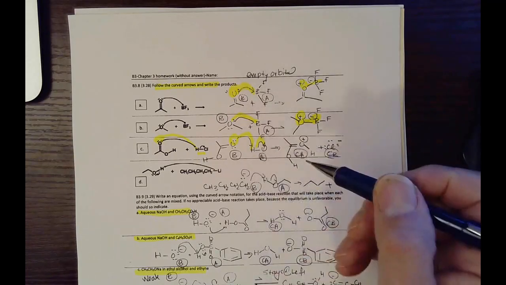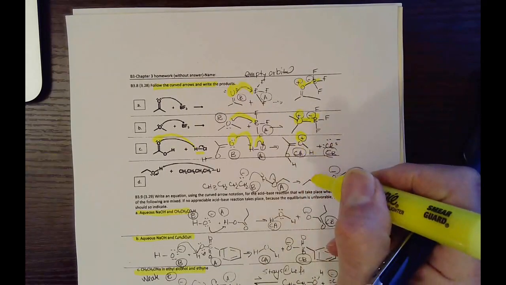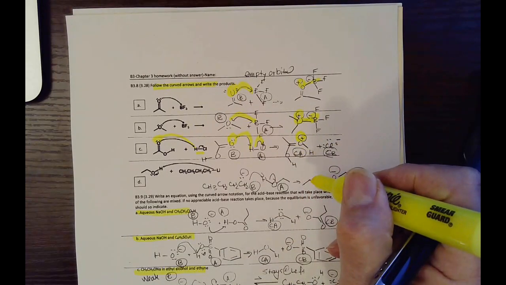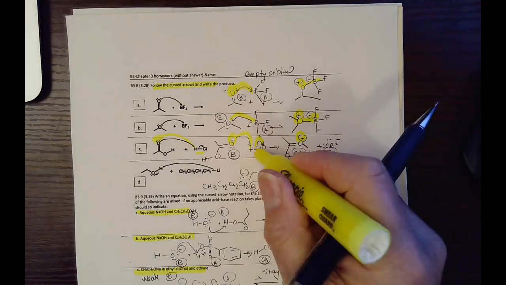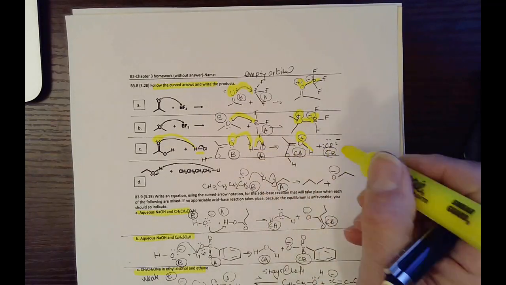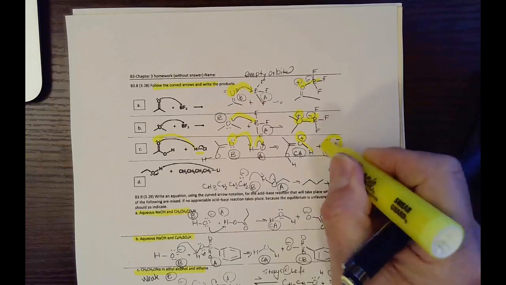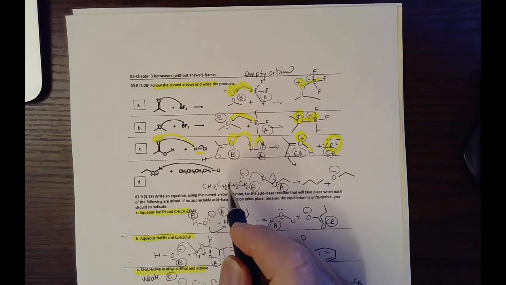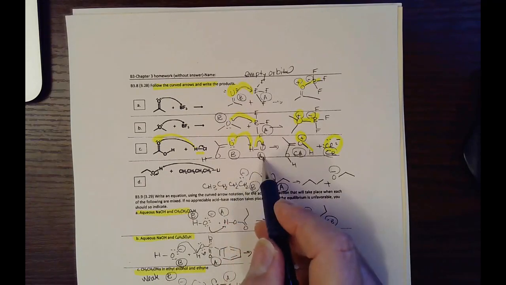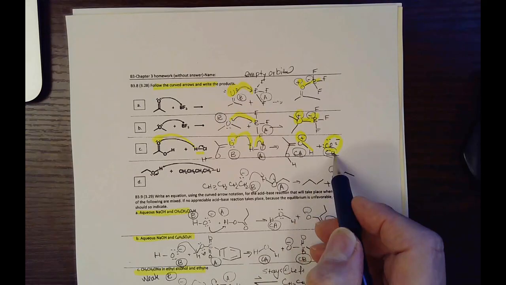Now, oxygen would be positive, and the H comes from the HCl, comes here, and Cl gaining that extra electron would be negative. Again, so these are back to acid-base reaction. So this is a base, acid, conjugate base.